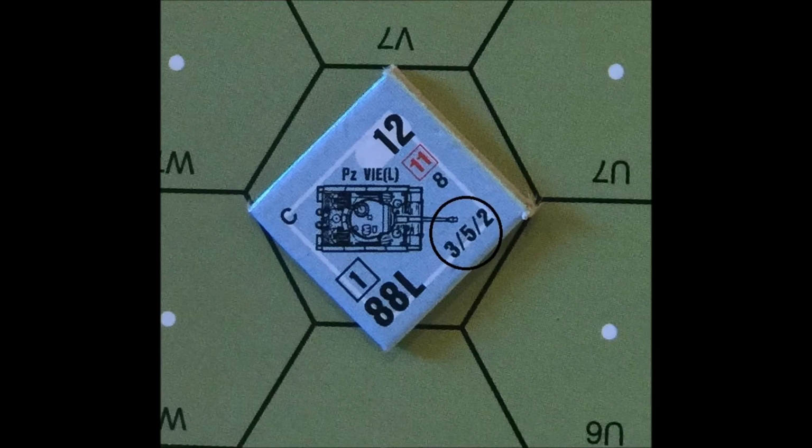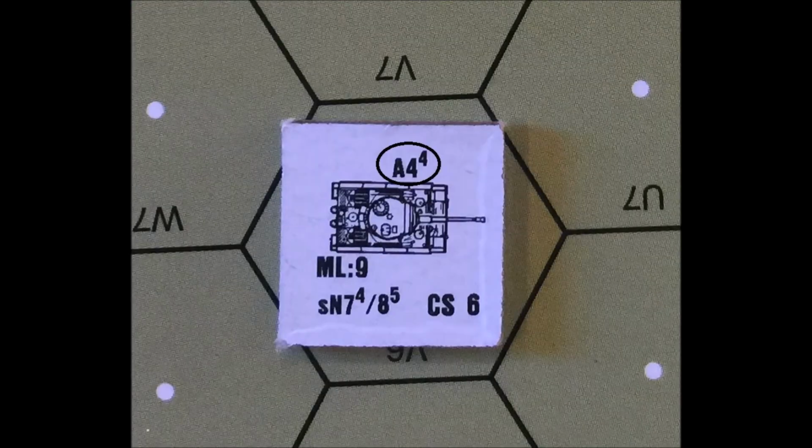The 3/5/2 are the machine guns that this vehicle has, going from the bottom of the tank up. A 3 bow machine gun, a 5 for the turret machine gun, and a 2 for the AA machine gun. On the back of the counter, the white side, there is special ammo for this vehicle.